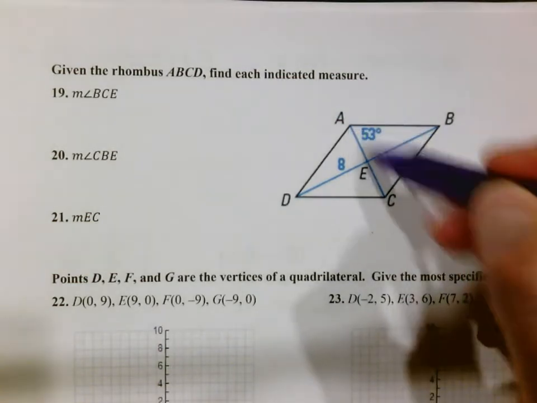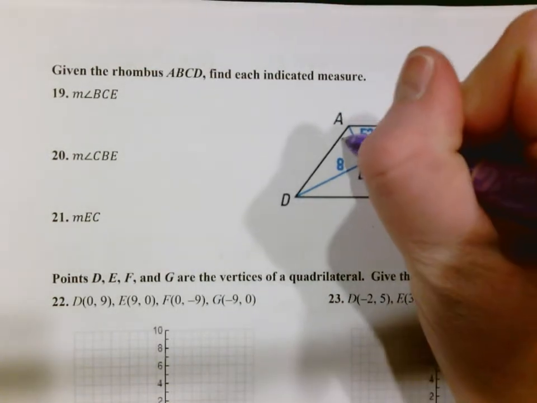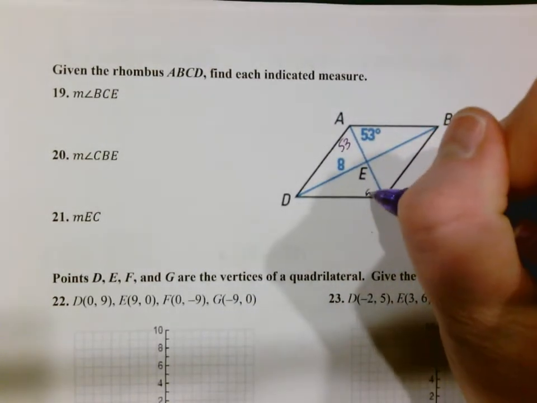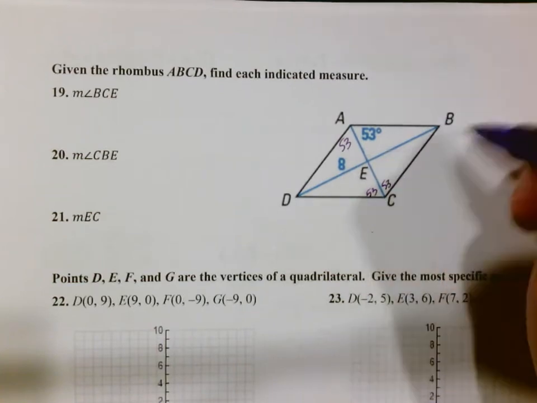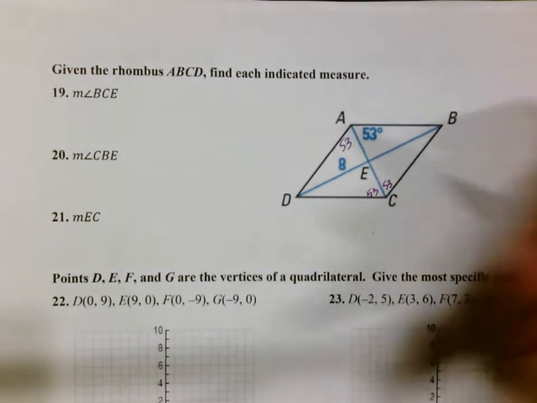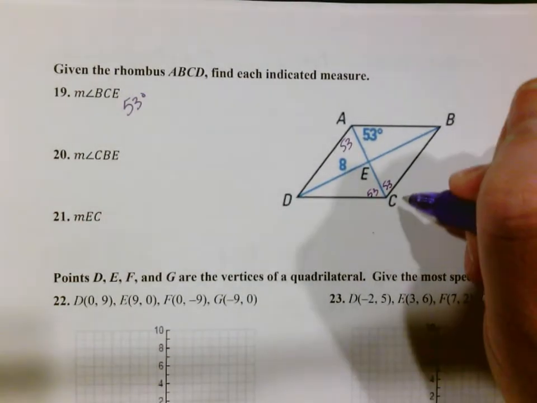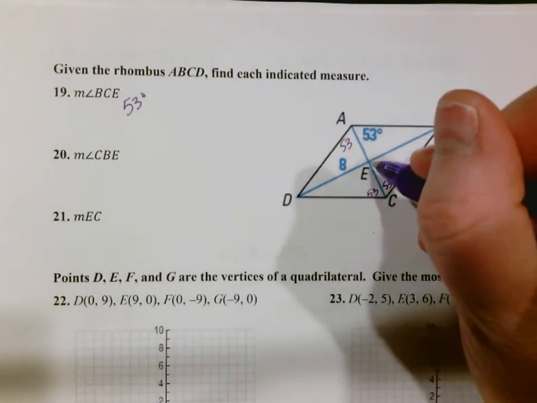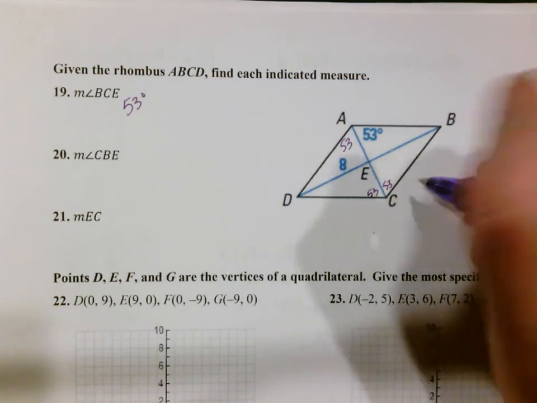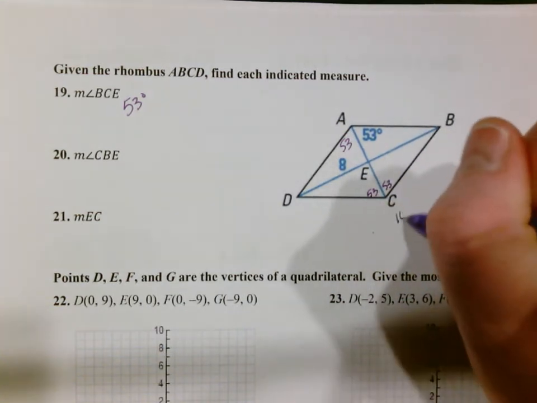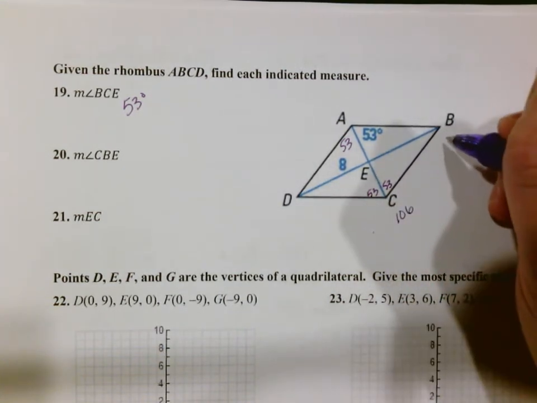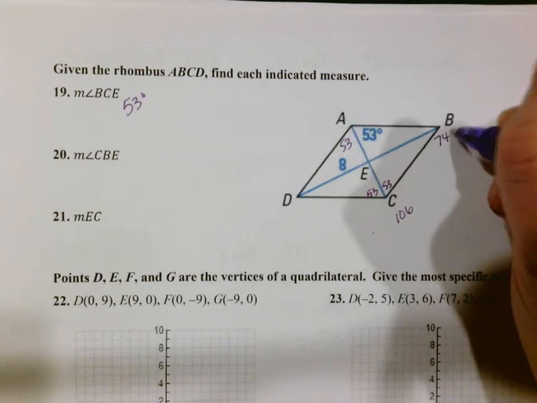So diagonals bisect opposite angles. So this is 53. This is 53. This is 53. So the measurement of angle BCE is 53 degrees. CBE. So this is 106. So this would be 74 degrees.